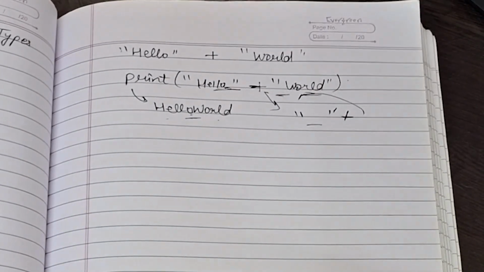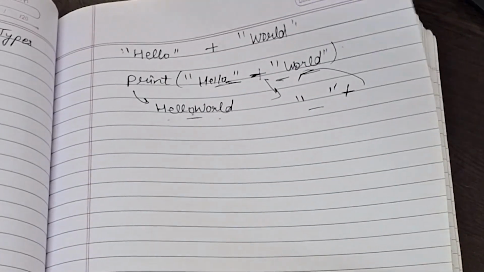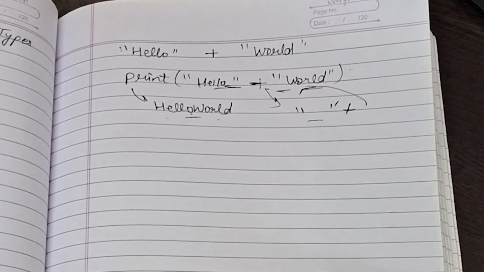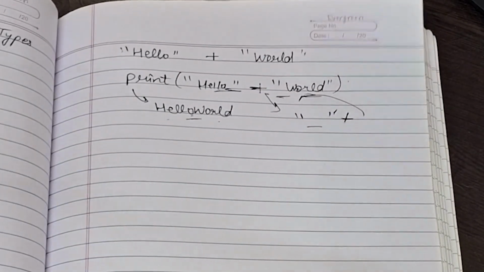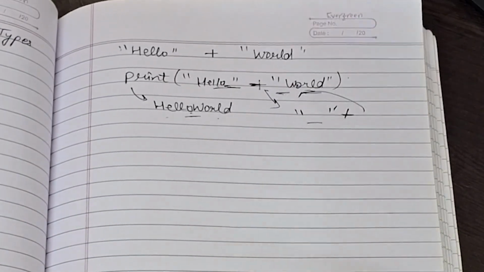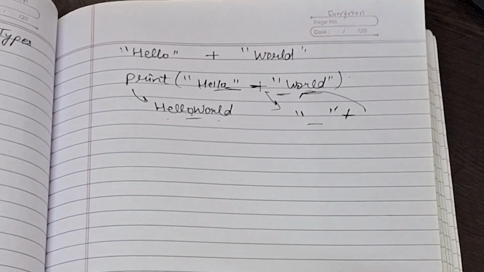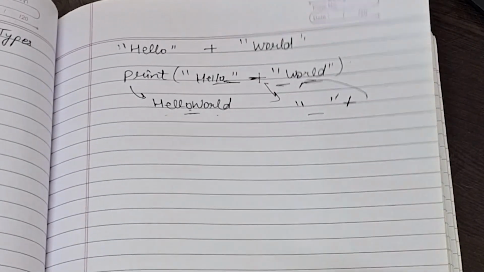We will see the use cases of this in the practice programs or the upcoming lectures, or maybe in this lecture also. But for now, you can understand that to join two strings, we need to use plus. Okay, let us go to VS Code and see what data types are.